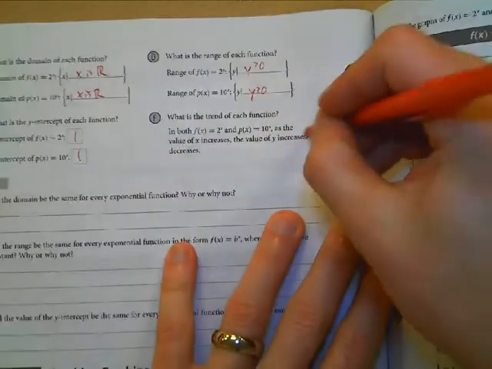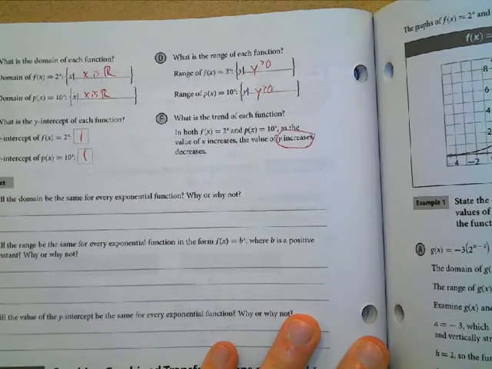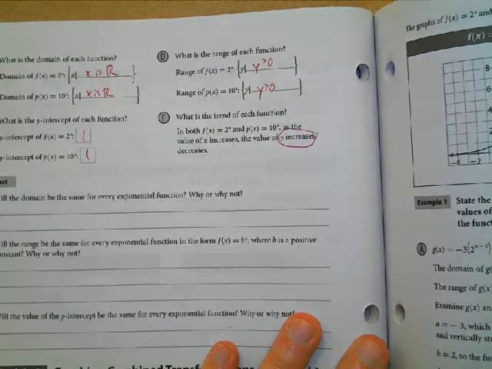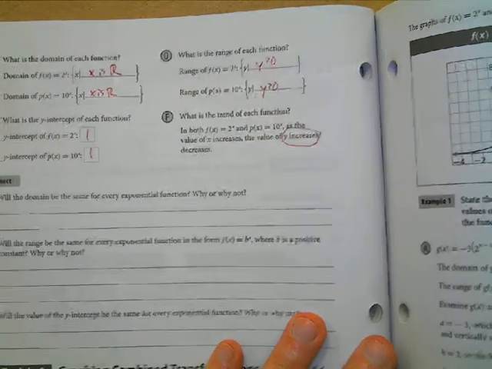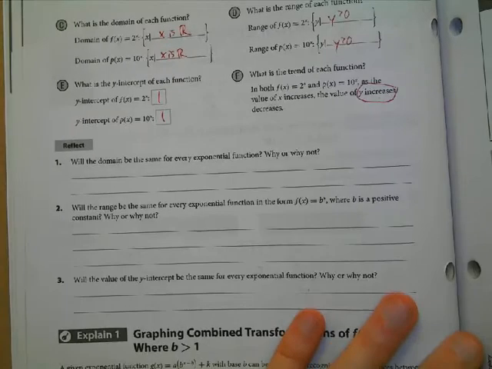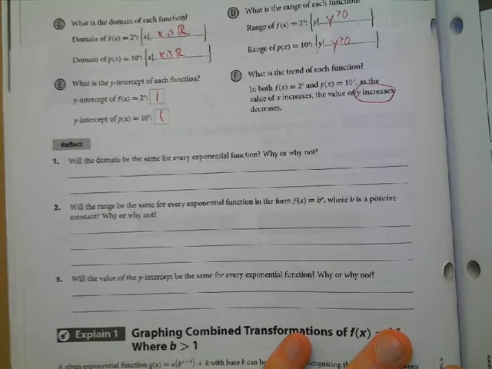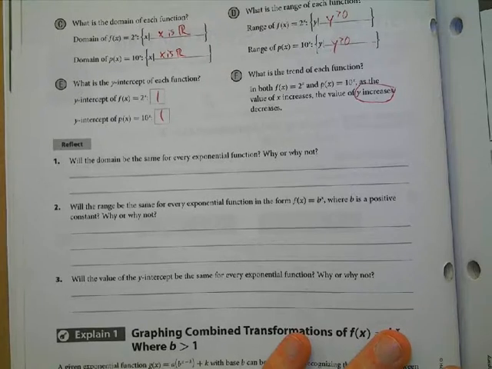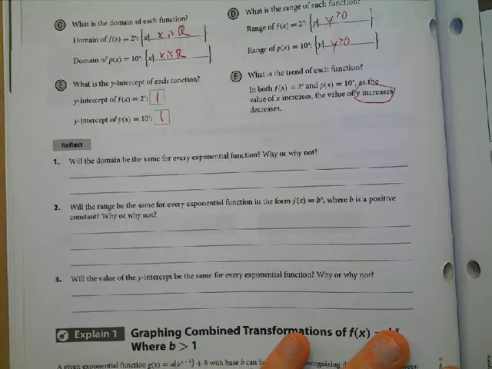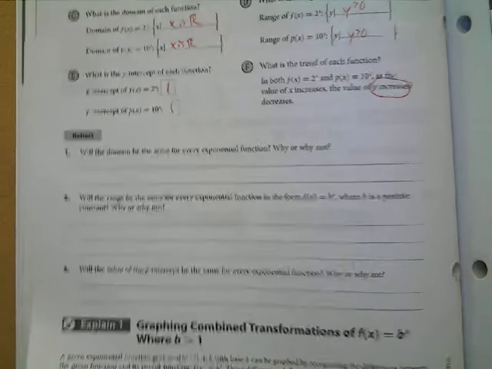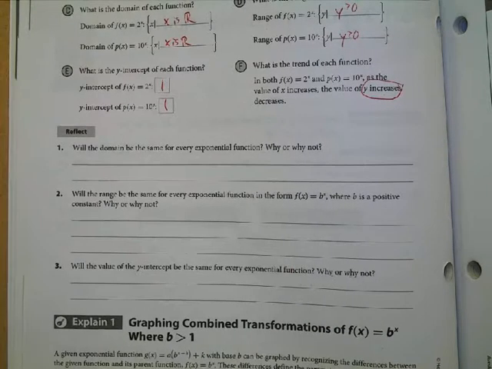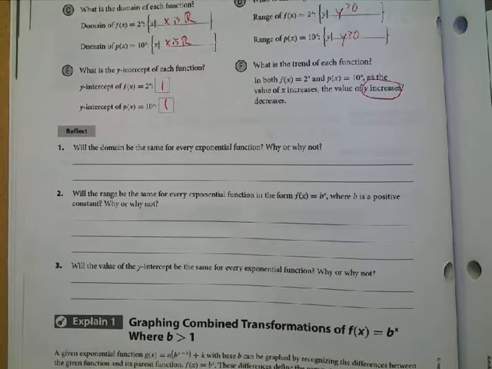So then, will the domain be the same for every exponential function? What do you guys think? Will we always have the same domain? Will it always be all real numbers? Yep. For the most part, yes, with exceptions. For example, if our base is negative, then it won't be all real numbers because you can't have -2 to the 1/2 power. So we have to be careful with that. But as long as b is positive, yes, any number is acceptable up there.